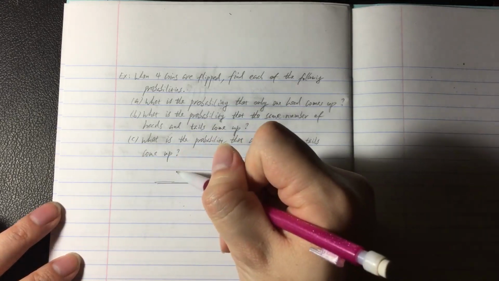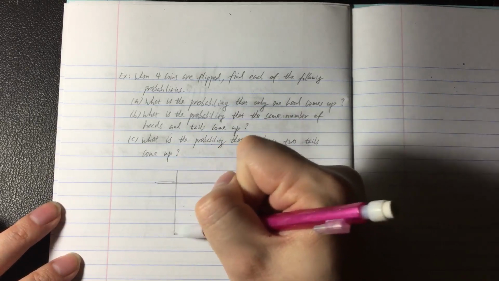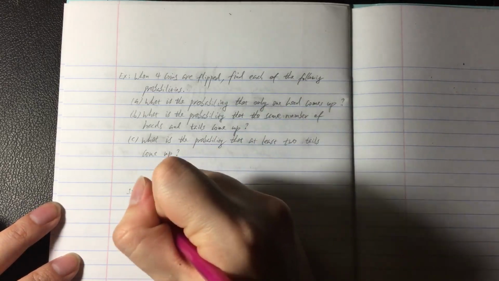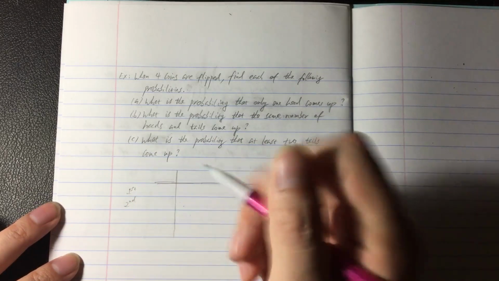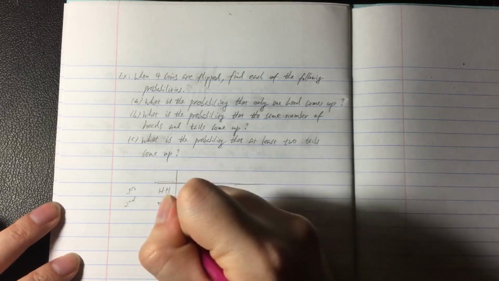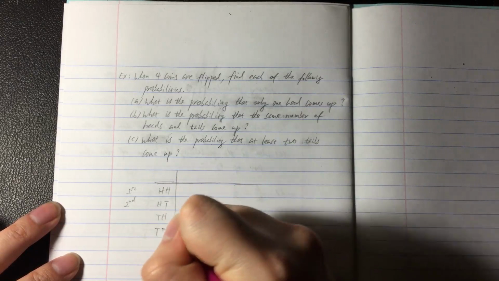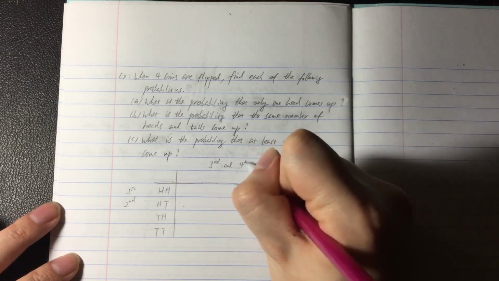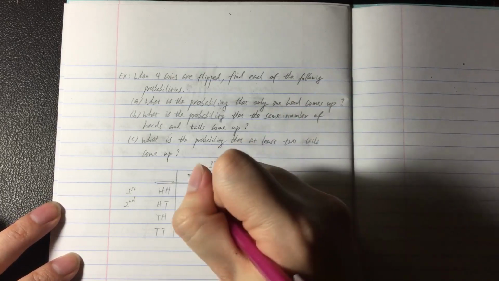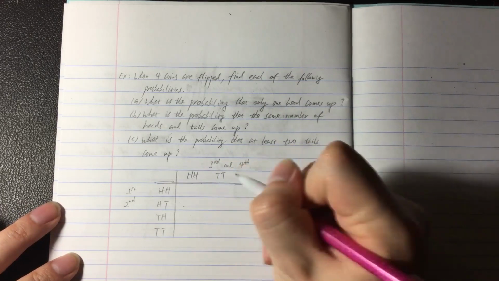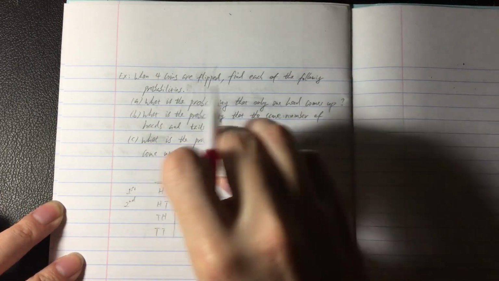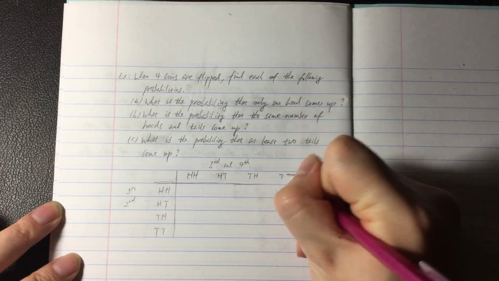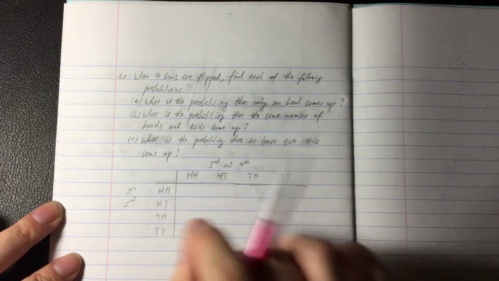For 4 coins, we can flip 2 coins at a time. For the first and the second coins, the possible outcomes are head head, head tail, tail head, or tail tail. For the third and the fourth coin, the possible outcomes are also head head, head tail, tail head, or tail tail. So we can do 2 coins at a time.